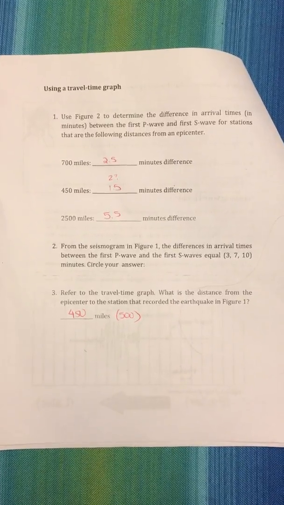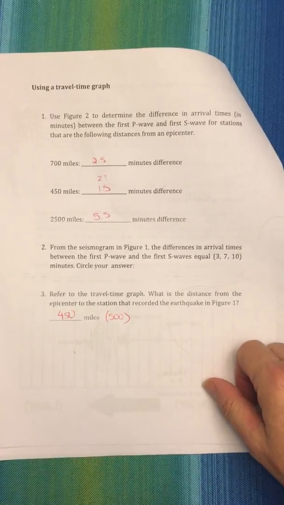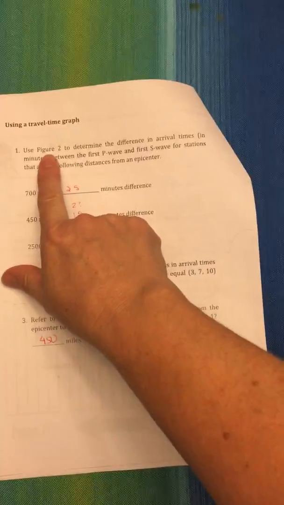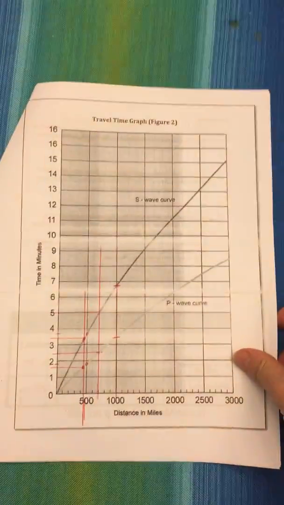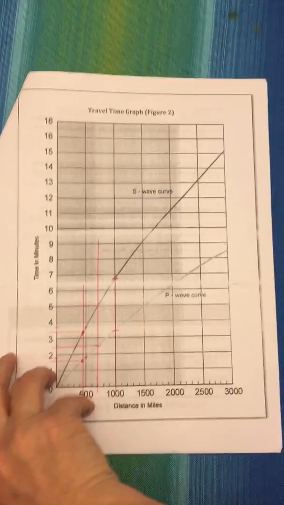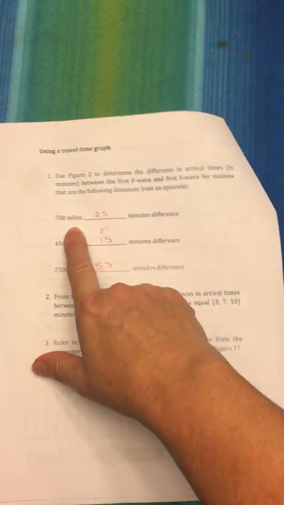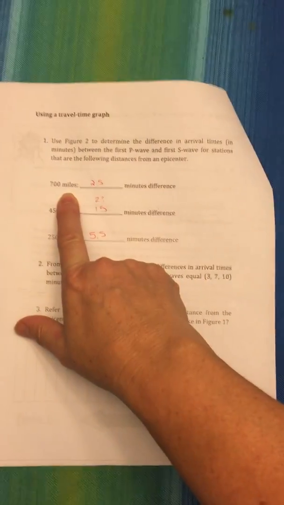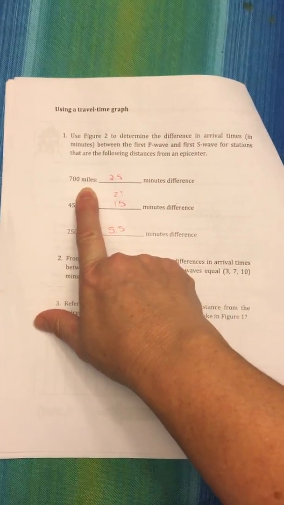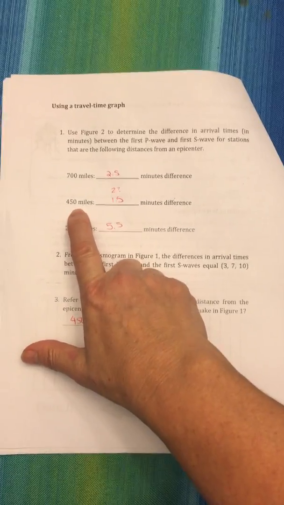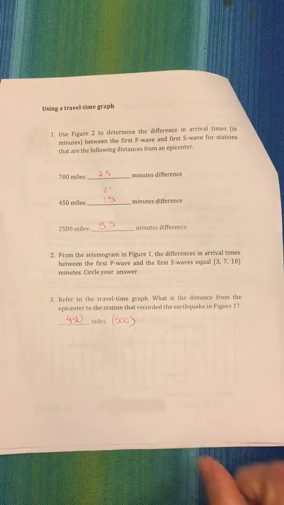Okay, so now for the second part. You are going to be using a time or a travel time graph. And it says to refer to figure 2. So figure 2 is on this page if you flip over in your document. And you're going to be looking at how many minutes difference between the arrivals of the P and S waves for 700 miles, 450 miles, and 2,500 miles.